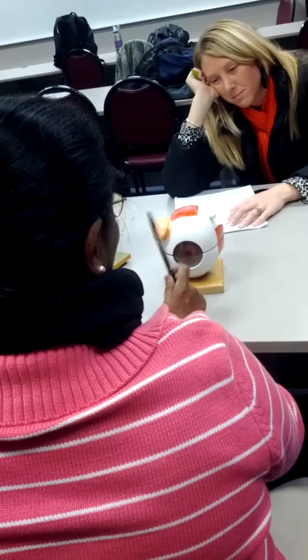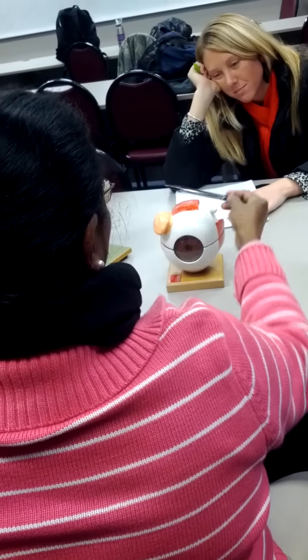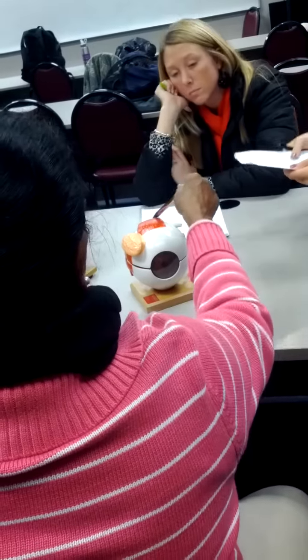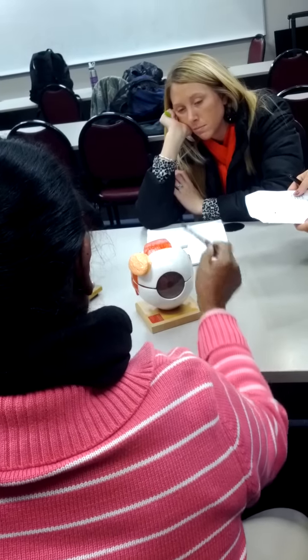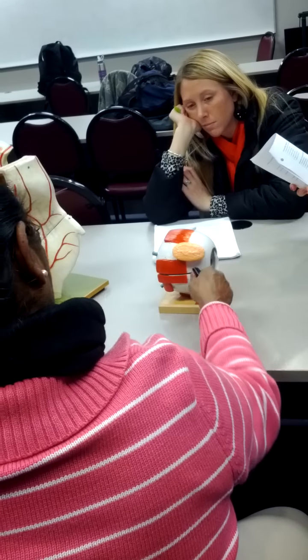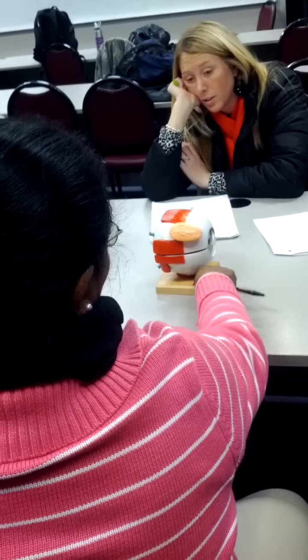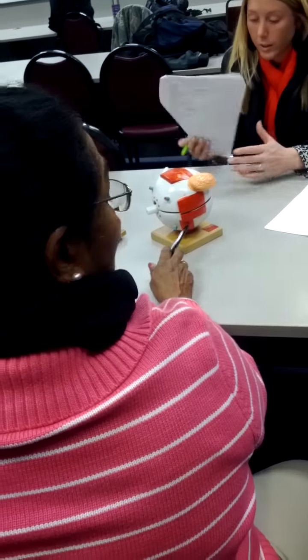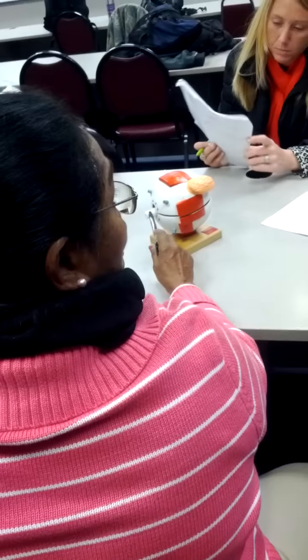This is the lacrimal gland for you. More lateral side is the lacrimal gland, superior rectus muscle, lateral rectus, medial rectus. This tendon, what you see here, is superior oblique. The tendon belongs to it. And inferior rectus is down here. This muscle is inferior oblique. That is the optic nerve posteriorly.